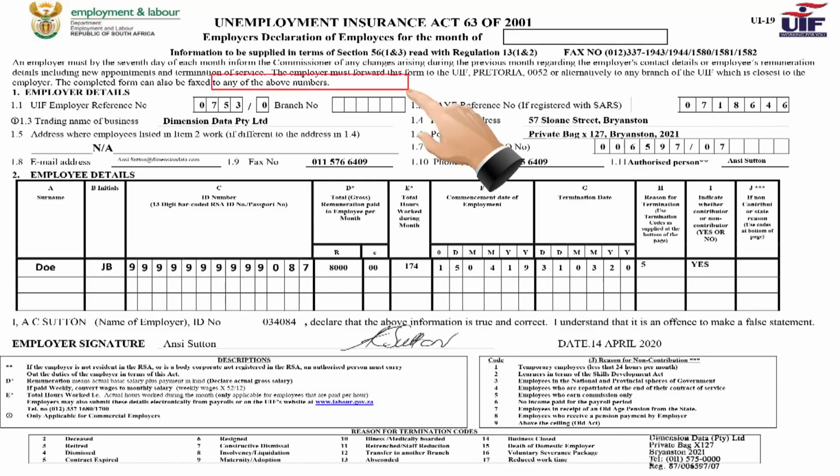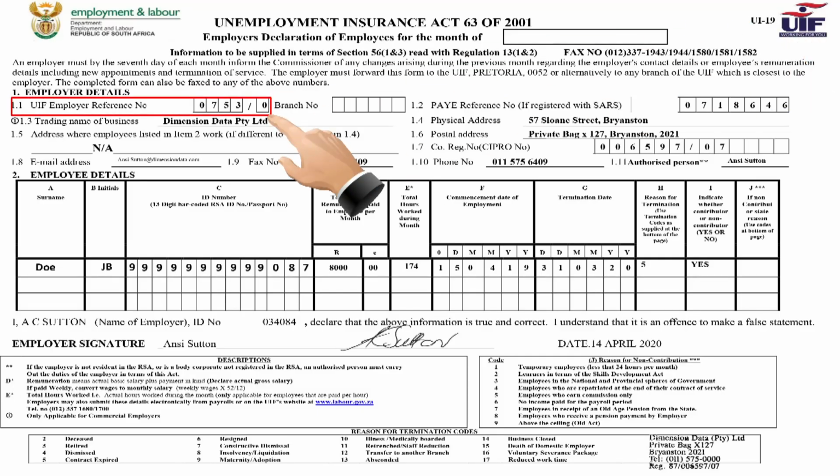First of all, the UIF reference number must correlate with the previous screen you've seen, which was the employment history, and those two things must balance out. Then the name of the company is indicated there. It was Dimension Data. They go back, check on the system, and see that it is in line.